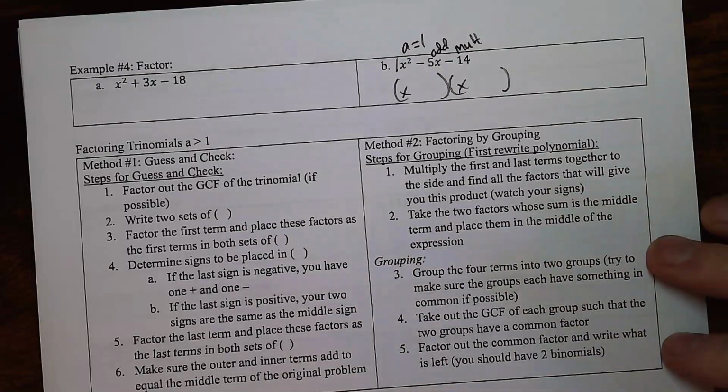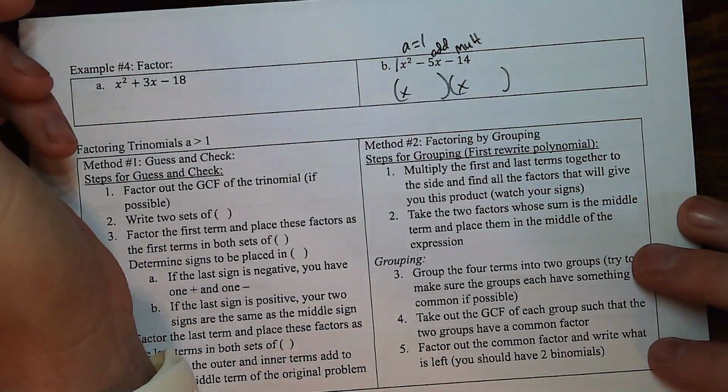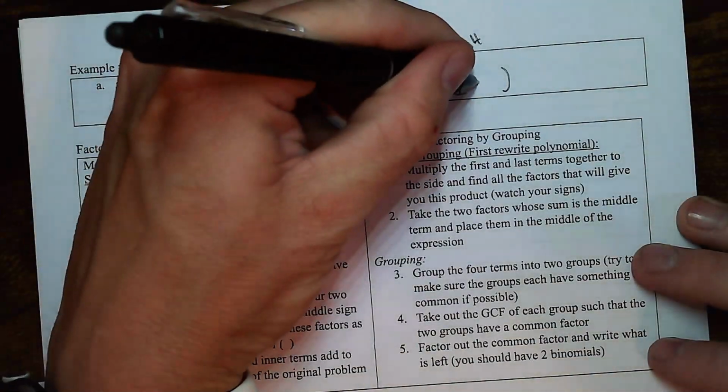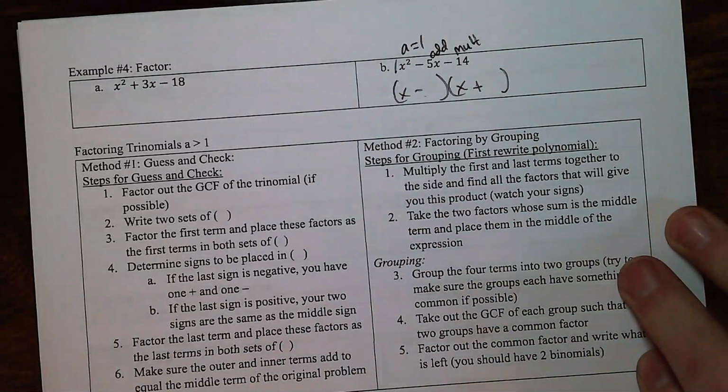Now, let's think about this. We got to multiply to negative 14. How do you multiply to a negative? Well, you need a negative and a positive, or a positive and a negative. Doesn't matter. The order does not matter here. So you can do a positive and a negative or a negative and positive. So you got to think of what multiplies to negative 14 and adds to negative 5.